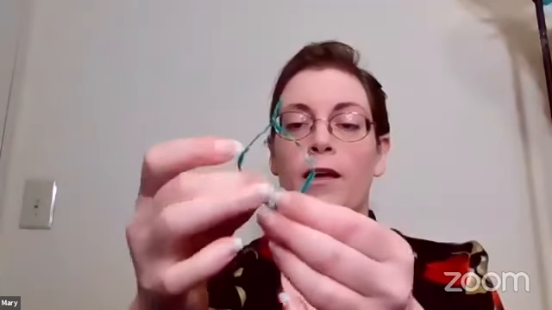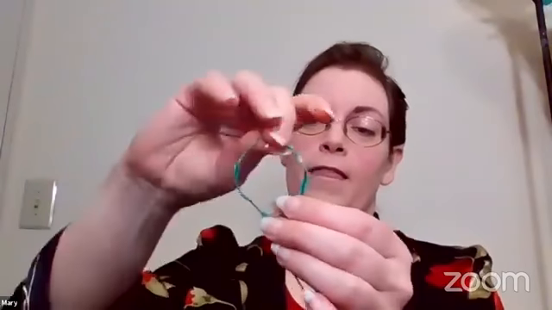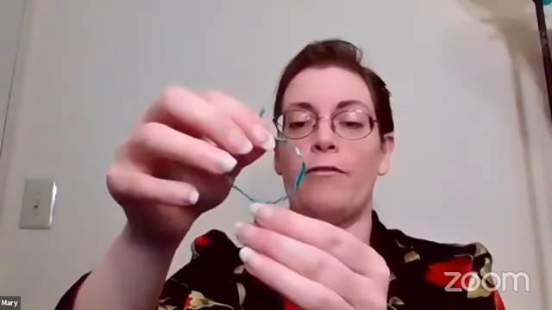So 1, 2, 3, 4, and 5. And then you're going to start separating those two and make it into a circle. And there you have a very basic bubble wand that you can make out of twist ties that you get off of your bread sacks.